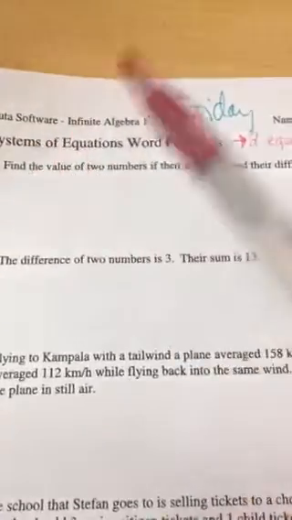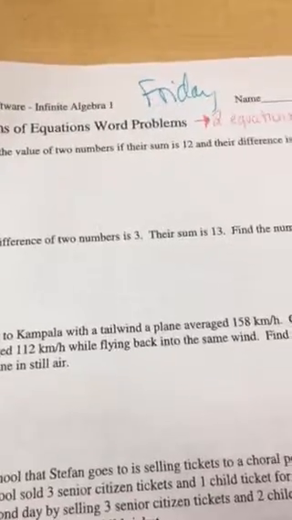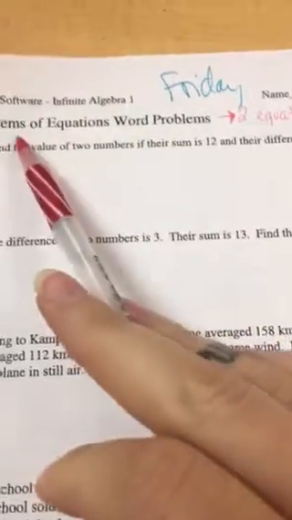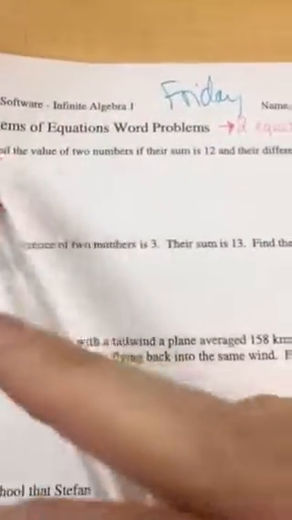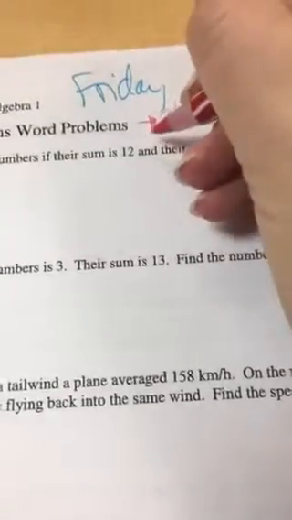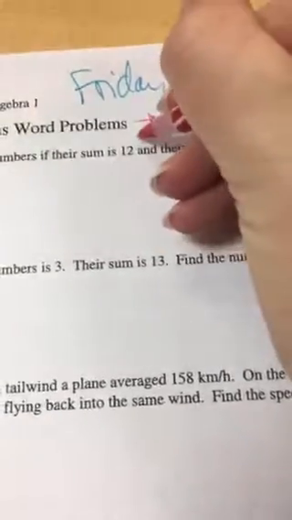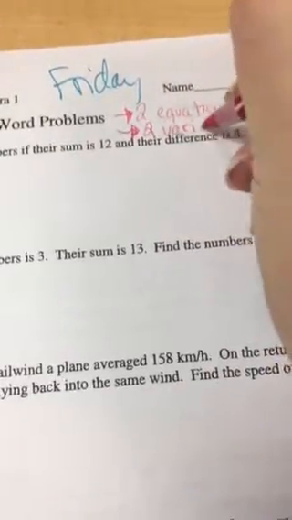For today, you're doing slope-intercept form for your fluency, and now you're on systems of equations word problems. So systems of equations, it's called a system because there are two or more equations. The problems we're looking at today will have two equations, and if there's two equations, they're going to have two variables.